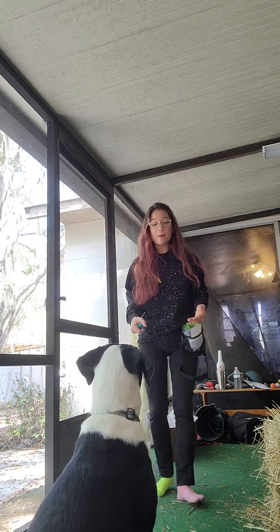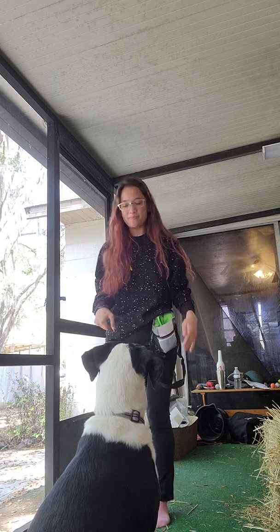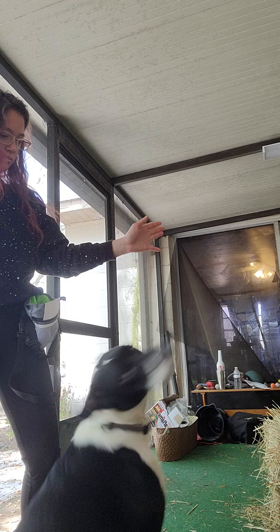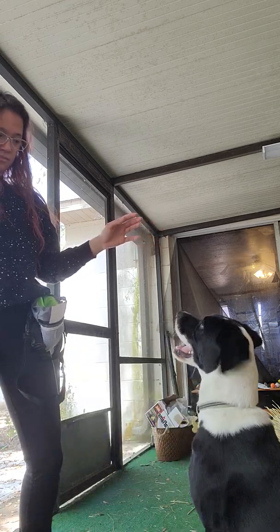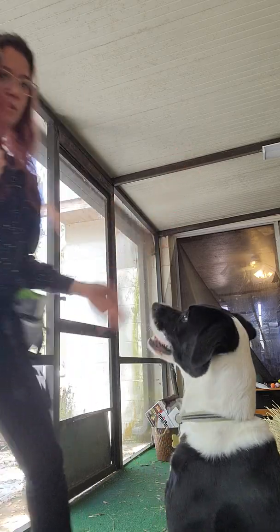Petting is also a very good positive reinforcer. But for her, I'm going to let her run. Maisie up.